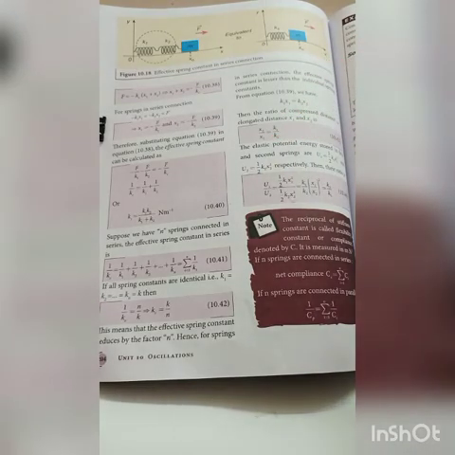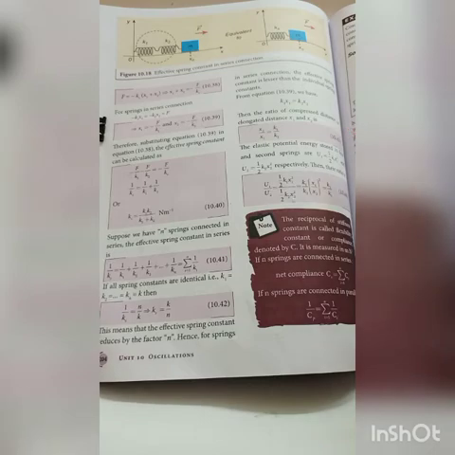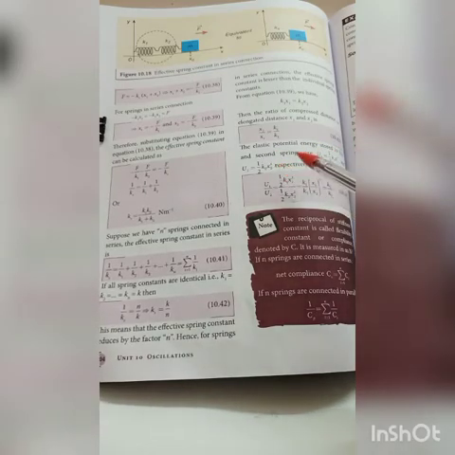You all know that any elongated spring will possess elastic potential energy. The elastic potential energy stored in the first and second springs are respectively u1 is equal to half k1 x1 square and u2 is equal to half k2 x2 square.